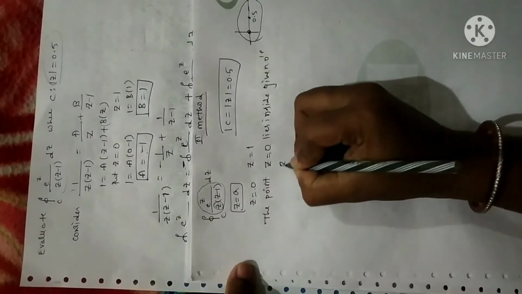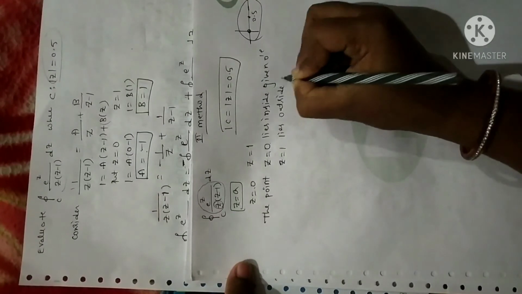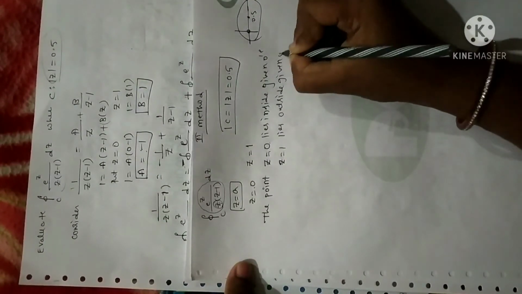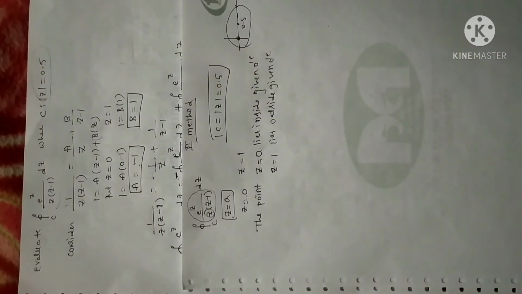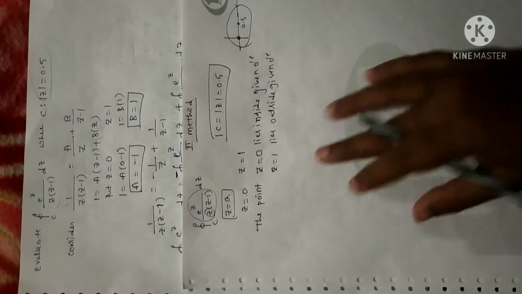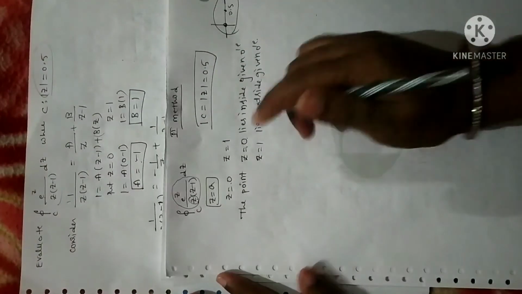And moreover, the point z is equal to 1 lies outside the given circle. Clear? Now, both the methods are the same, but what I am trying to do is, instead of writing all the steps, I am going to write it in one step only. When the point lies inside the circle, you can directly write it as 0.